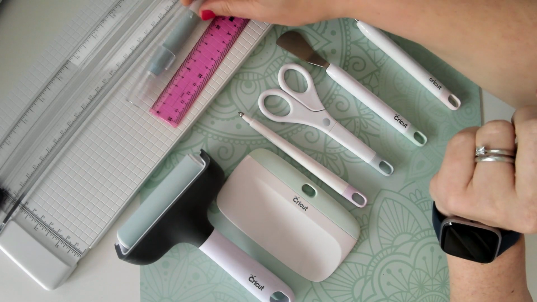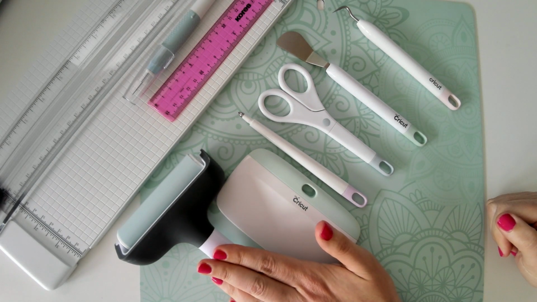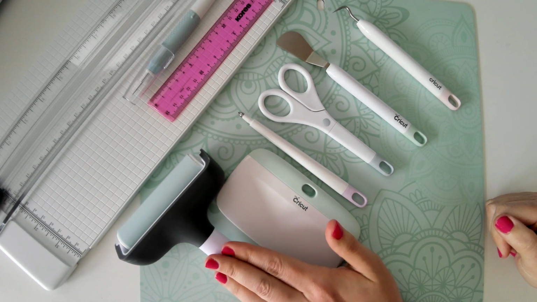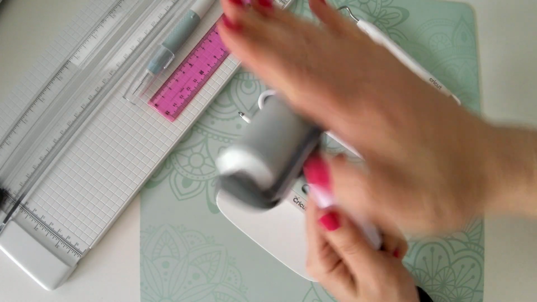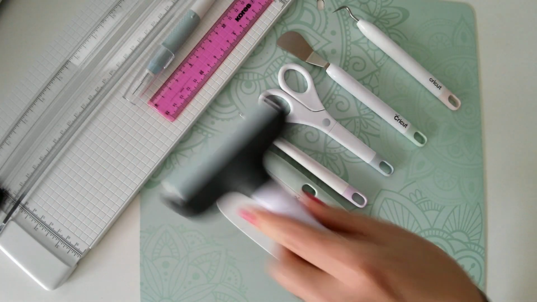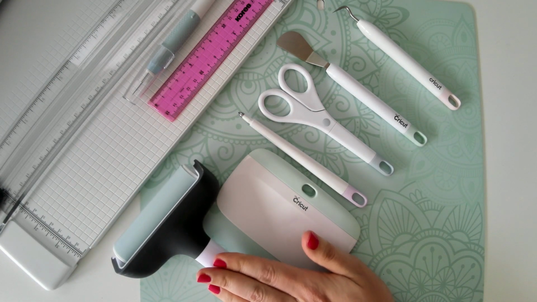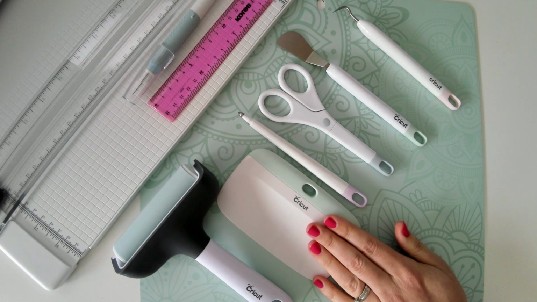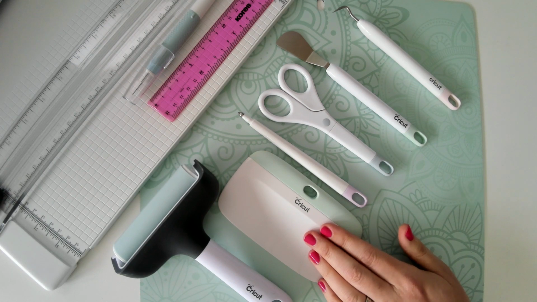As well as the cutting facilities, obviously your ruler, I use a brayer for every single project. It doesn't matter whether it's cardstock, iron on vinyl. I always give the roll function a go to make sure that my material is adhered to my mat. You are going to need a scraper tool. This one is the XL, but I use my small one quite a lot as well. That is to transfer your design from the carrier sheet onto your blank.